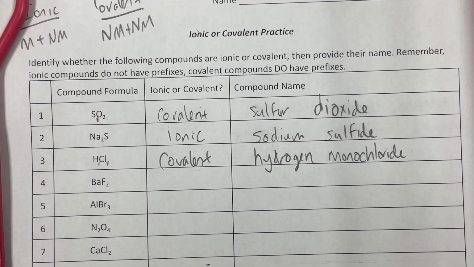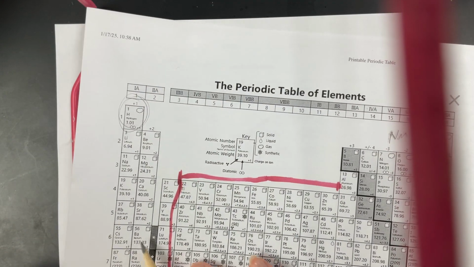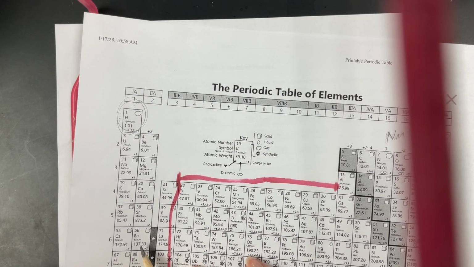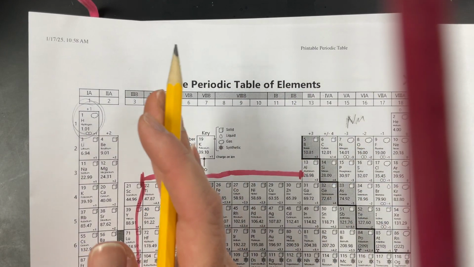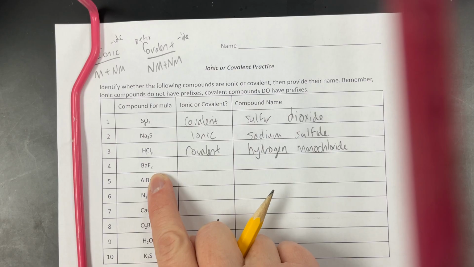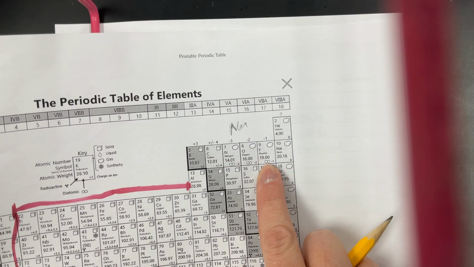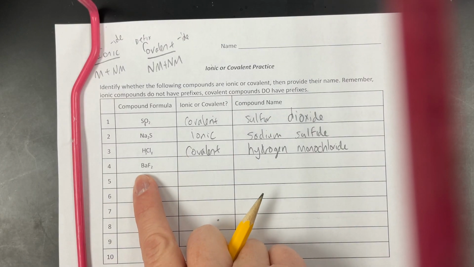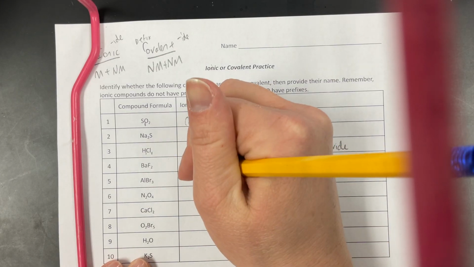Okay, let's do another one. BaF2. Ba, find that on the periodic table. I think that's at the bottom of column 2. Ba is the bottom of column 2. Good, that's barium. So is that a metal or a non-metal? Yeah, it's a metal, good, because it's to the left of that stair step. F is fluorine. That's in column 17. That's over here. Is fluorine a metal or a non-metal? Non-metal. Okay, so we have a metal and a non-metal. It's ionic. Good, that makes it ionic.